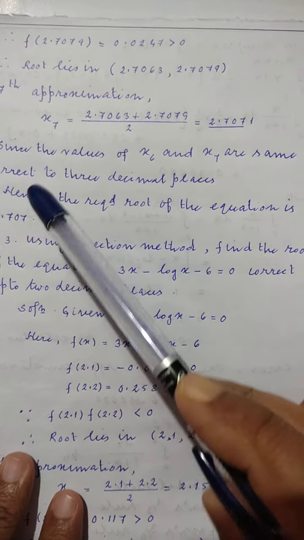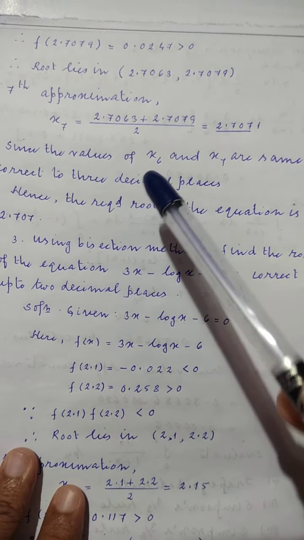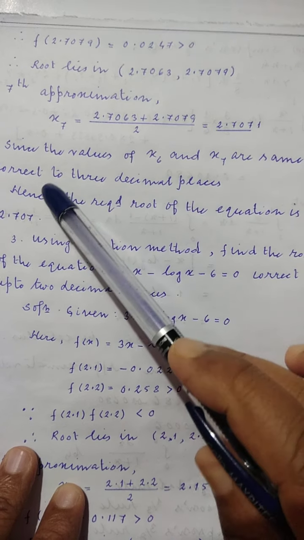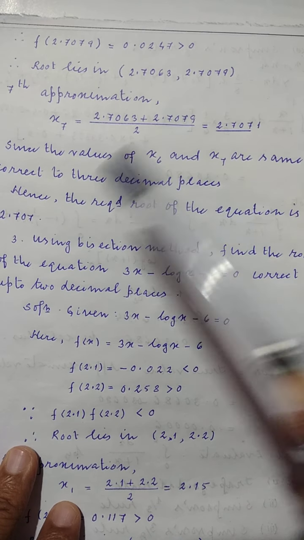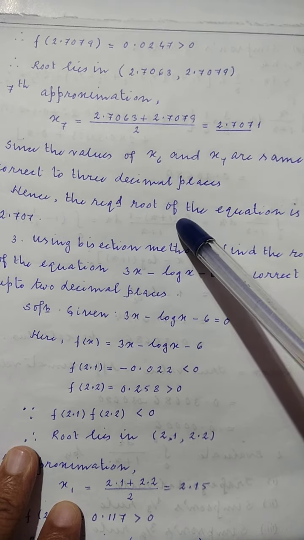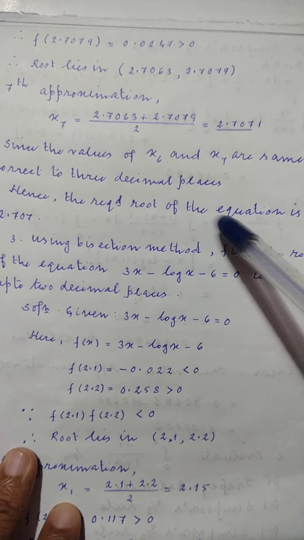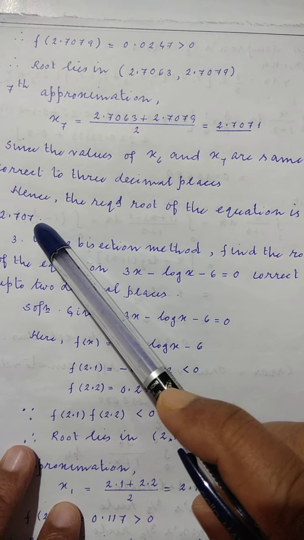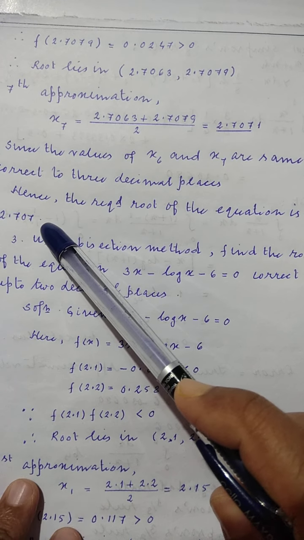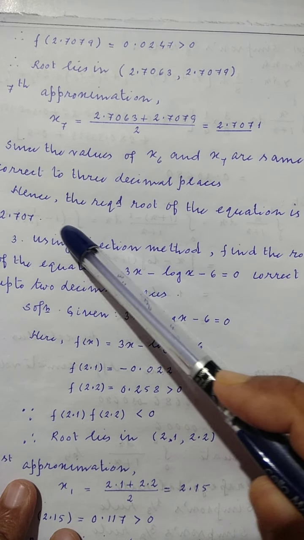So what we can write: since the values of x6 and x7 are the same, correct to 3 decimal places, therefore the required root of the equation is what? 2.707. So this way you will get the approximate root of the equation using the bisection method.